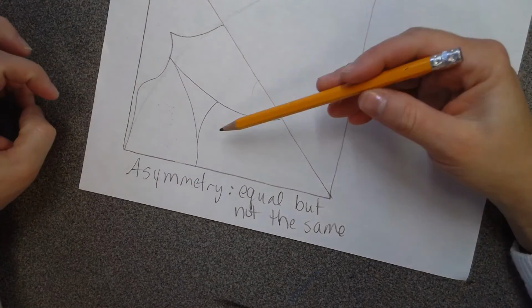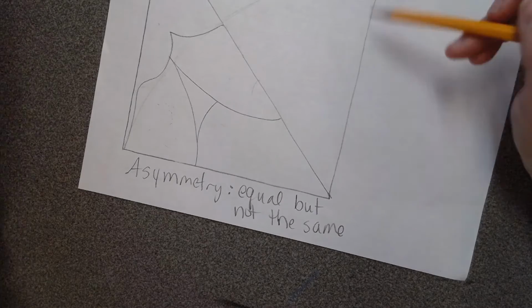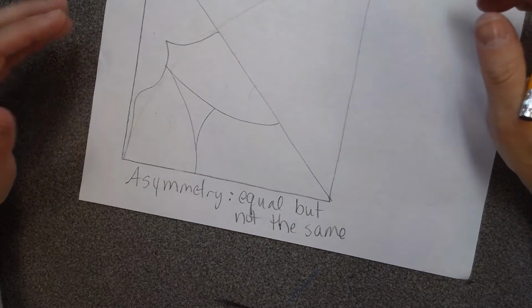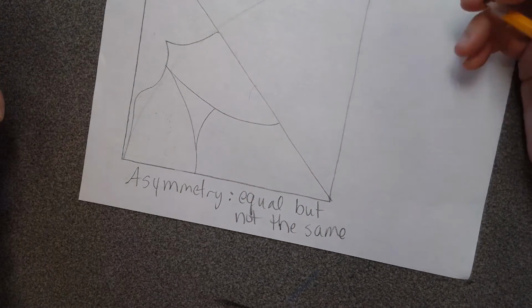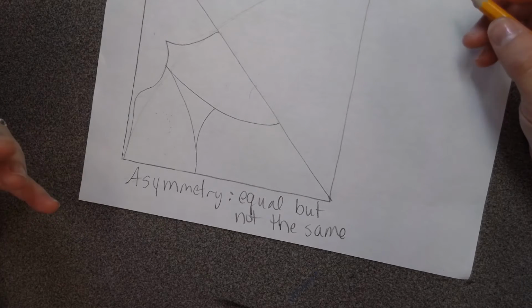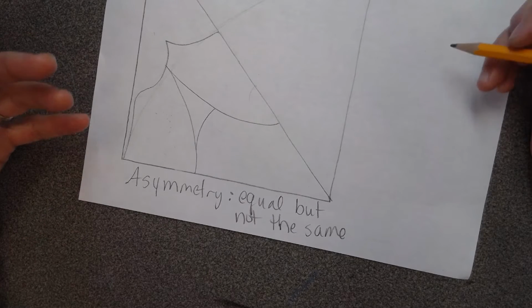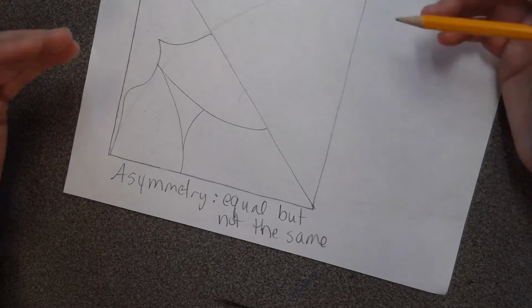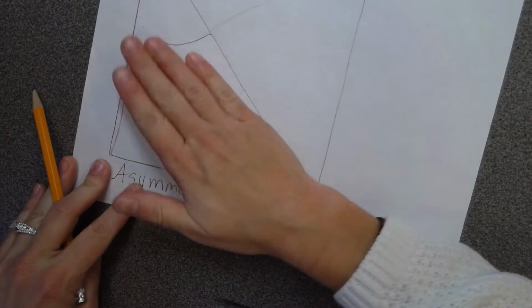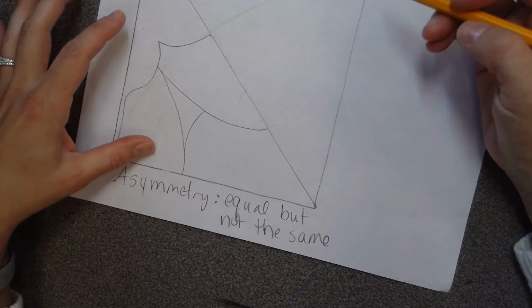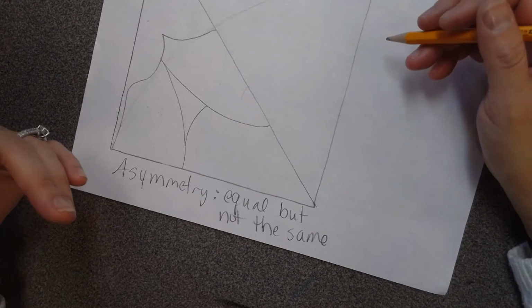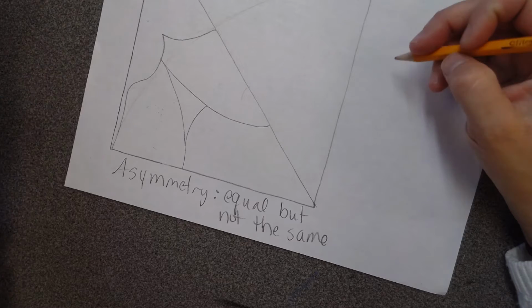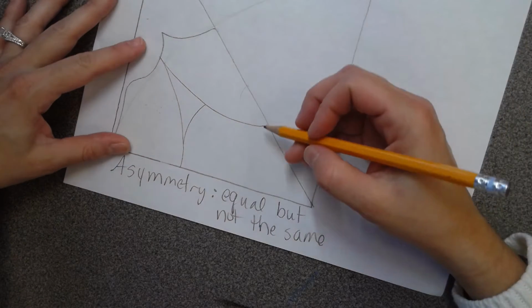Okay, so now I'm going to start adding things to this. Now whenever I say things, it could be actual objects, things that we can recognize, or it could be just shapes. Now one thing to think about whenever you're doing this is that whatever is on this side is going to be reflected over here. So you can create something that could be a mirror image or a reflection.